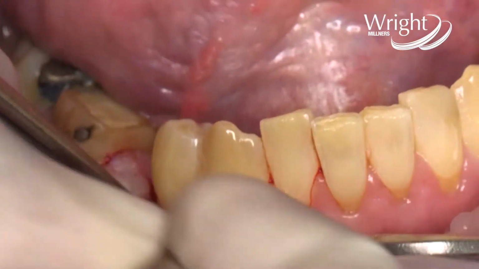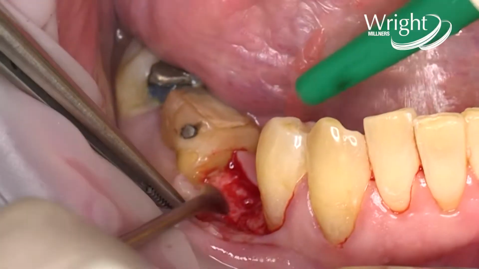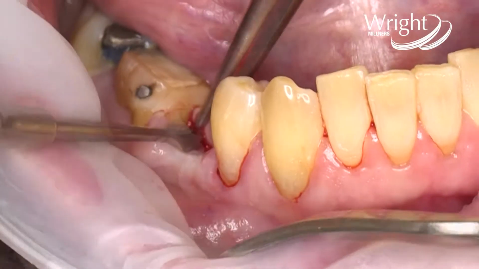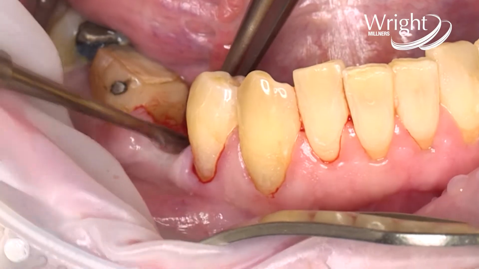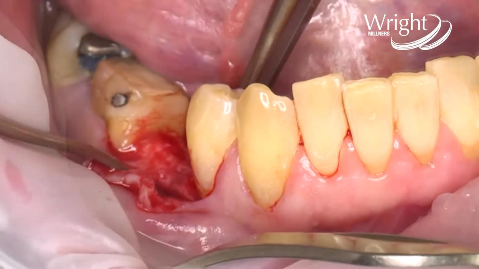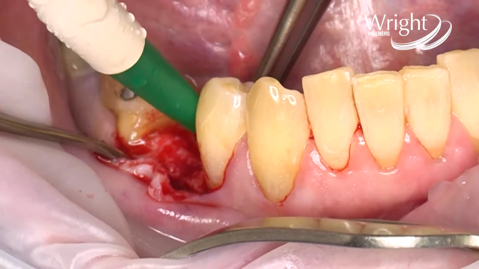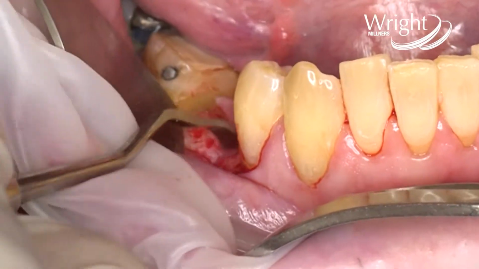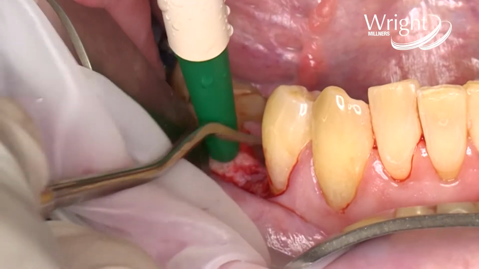We reflect so that we can see the buccal shelf of the ridge, and then we reflect till we see the lingual. Good visibility is of critical importance. Once we've done that, I take a Bozer bone scraper and I usually just clean the soft tissue tags off the crestal tissue just to give me better visibility of the ridge.